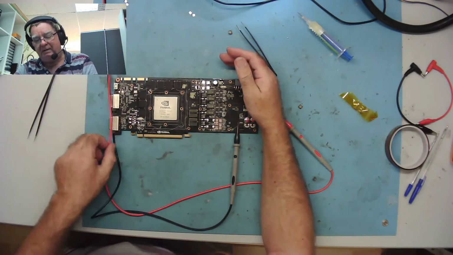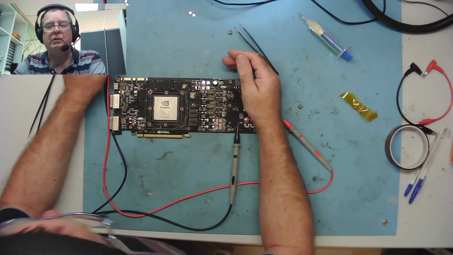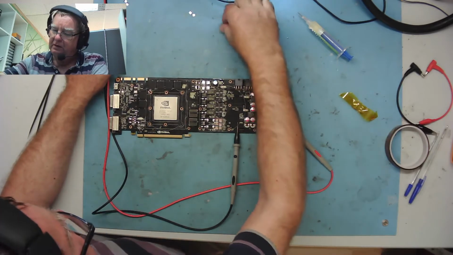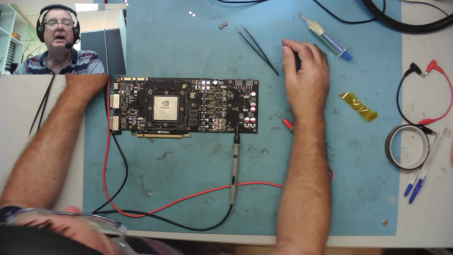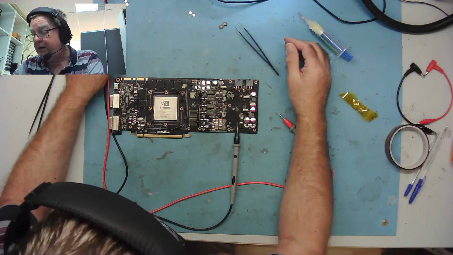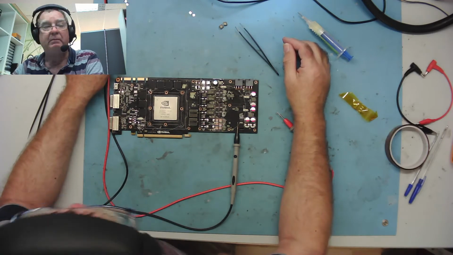We're down here in the Canary Islands, so that would normally take 4 weeks, something like that, maybe. So when the parts arrive, we'll be back on this and see if we can fix it. See you soon, guys.